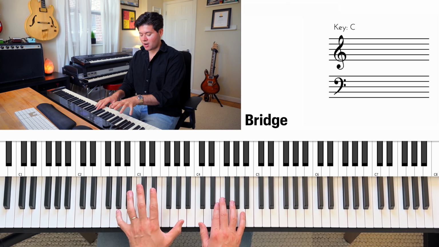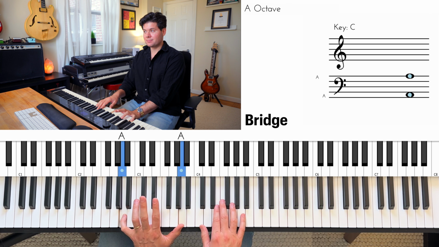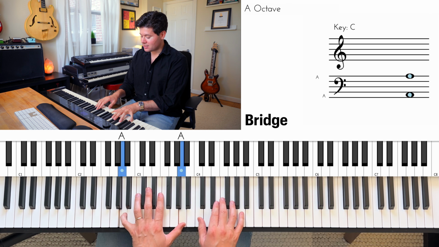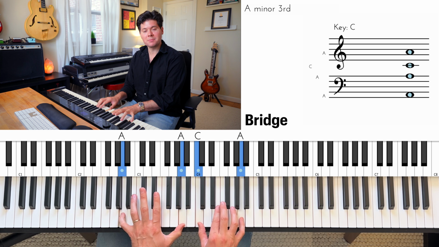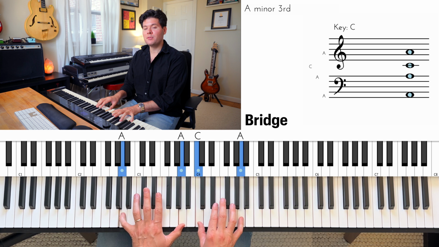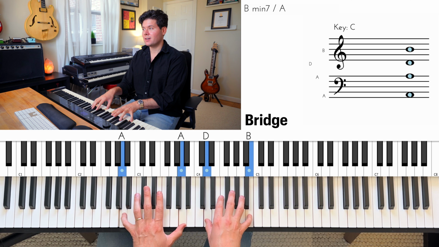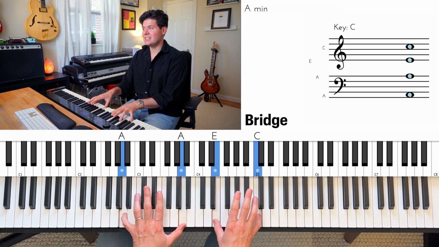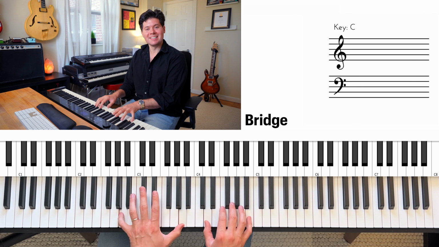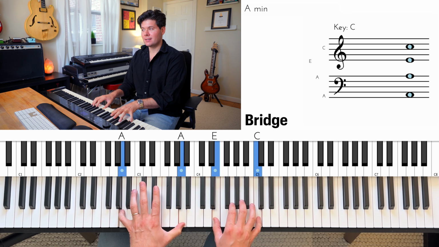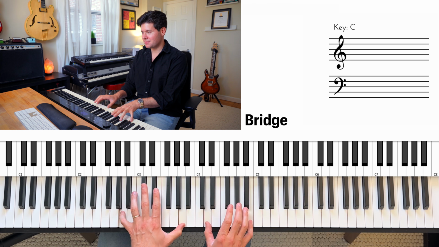Put your left hand on an A octave and put your right hand on C and A, like this. Play them together, then move your right hand up to D and B, and then up again to E and C, just adjacent white keys. So C, A, D, B, E, C, and let's come back to D, B.